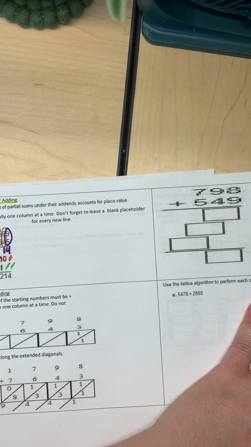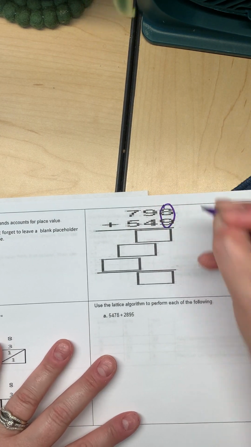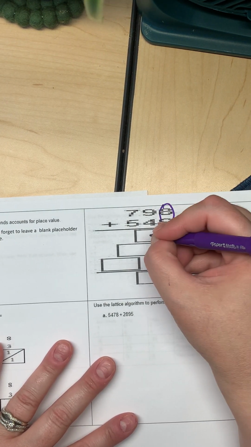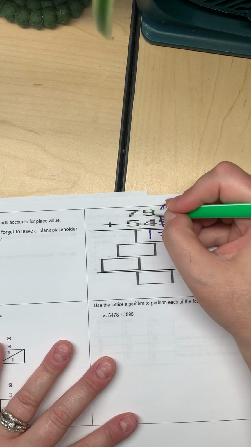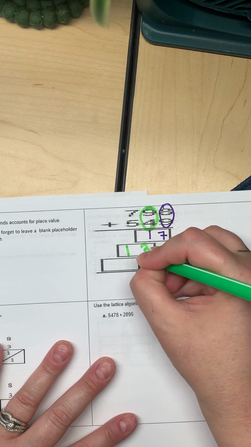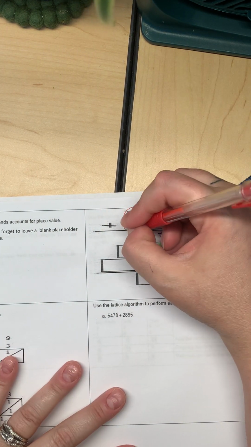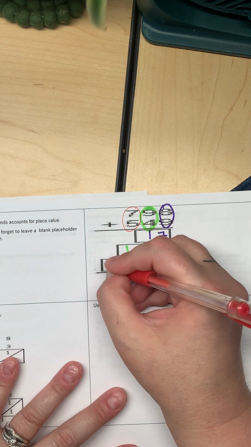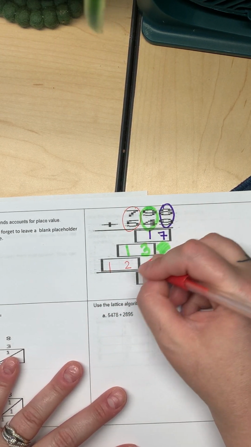So let's do that here. We're going to add the first column. 8 plus 9 is 17. Then we're going to add the second column. 9 plus 4 is 13. But remember, you got to keep that placeholder. Then lastly, 7 plus 5 is 12. But don't forget, you need 2 placeholders.